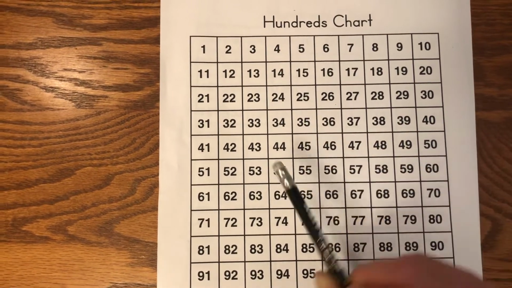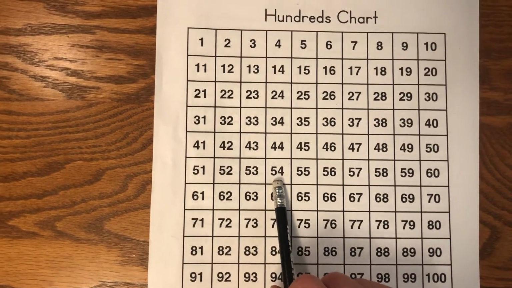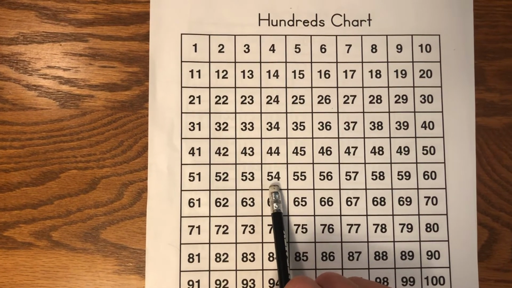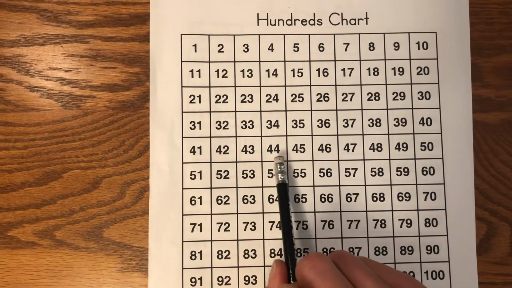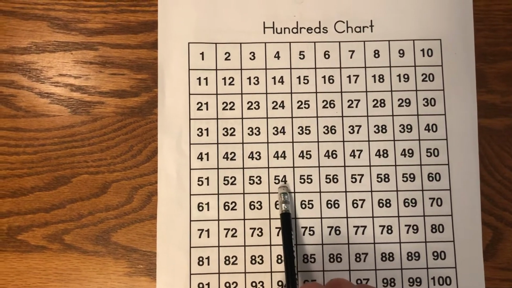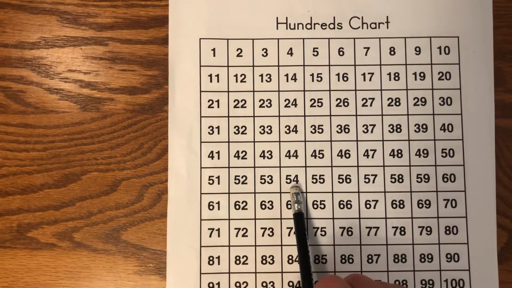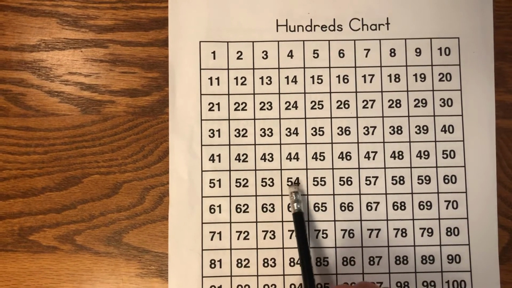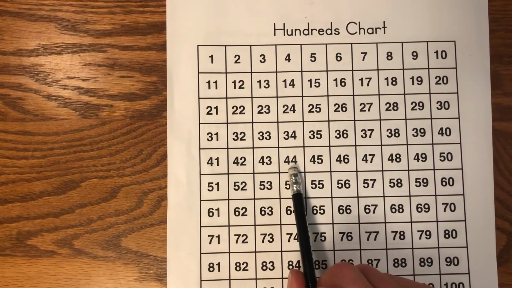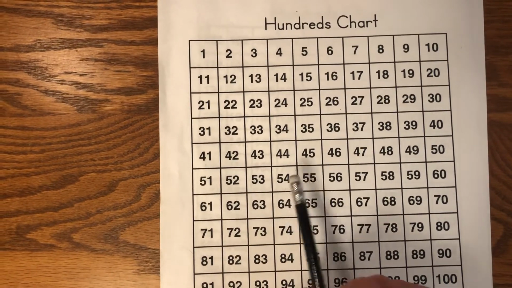Good. Today is the 54th day of school. What day of school was it 10 days ago? If you said the 44th, you're right. If I said what was it 10 days ago, I'm asking you to subtract by 10. So we would go back up that column to subtract 10. So we went from 54 to 44. Good job, friends. Happy 54th day of school. Let's move on to our lesson.